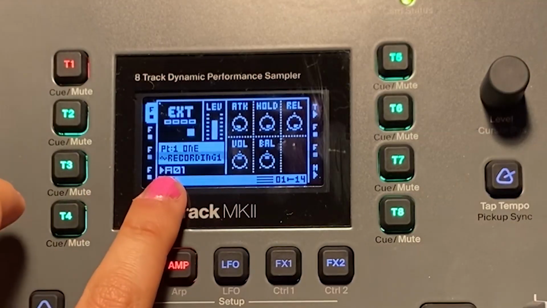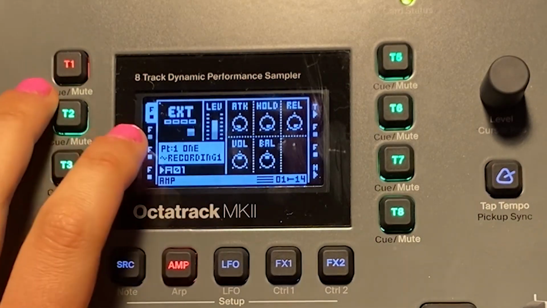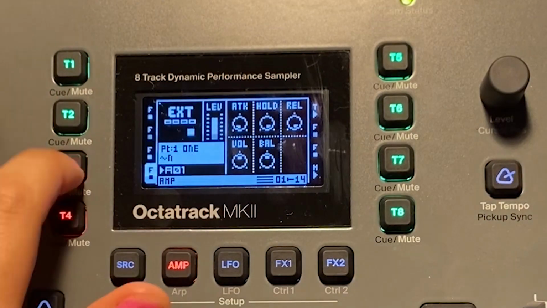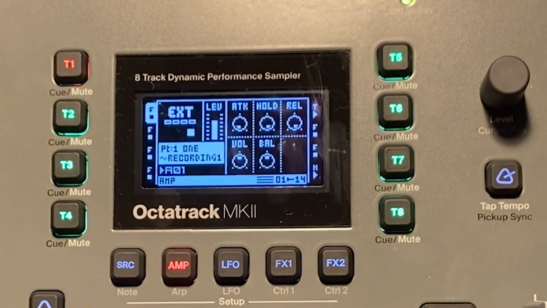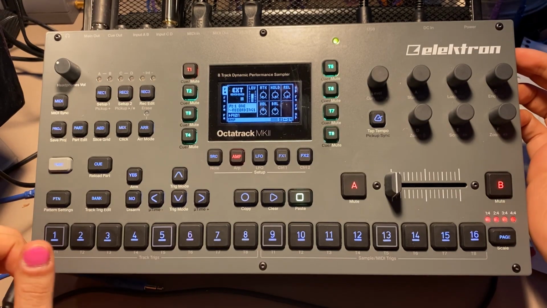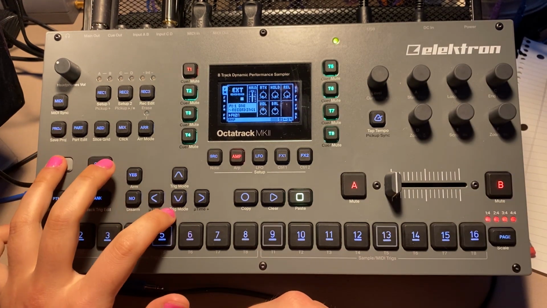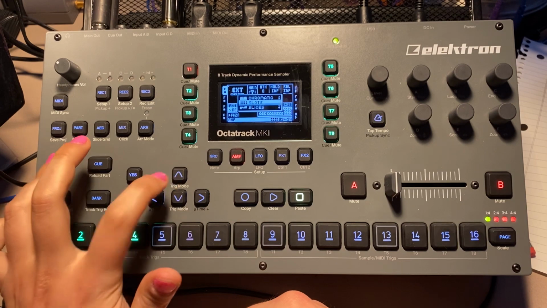You see my source here is recording 1, which is the recording buffer of track 1, which is what I sampled it into. Each track has its own recording buffer. So if you ever sample, pay attention to what track you're sampling into. You need to be using that recording buffer. And when I hold function and press down, we go to trig mode. We can choose to play slices.